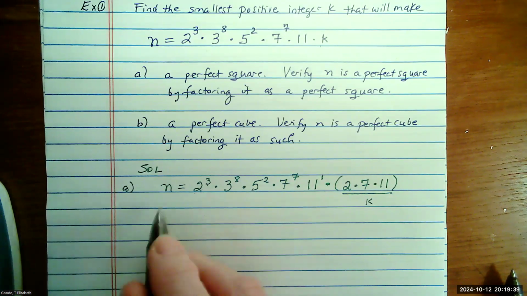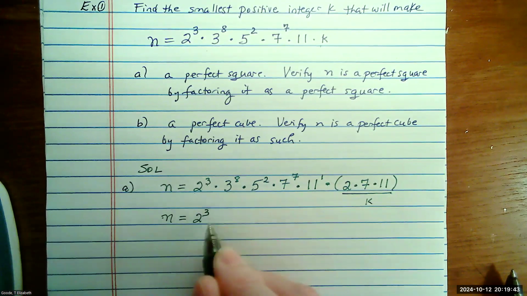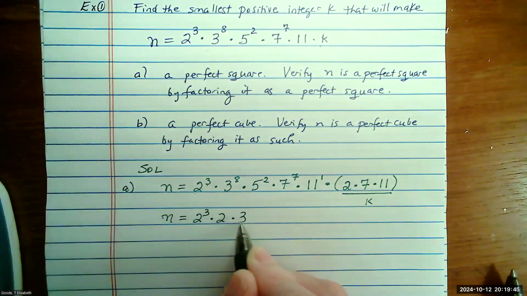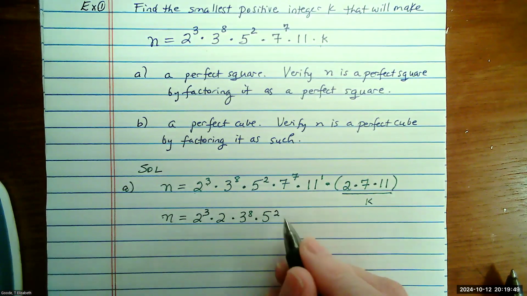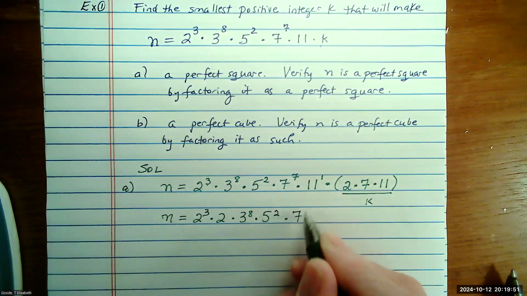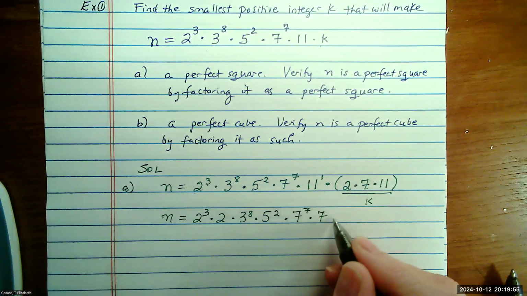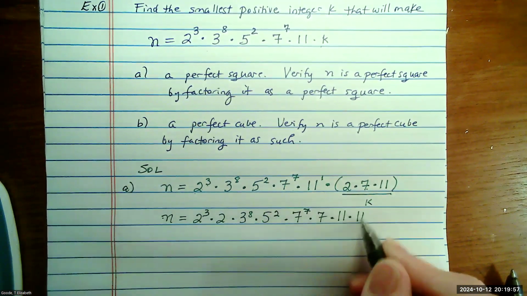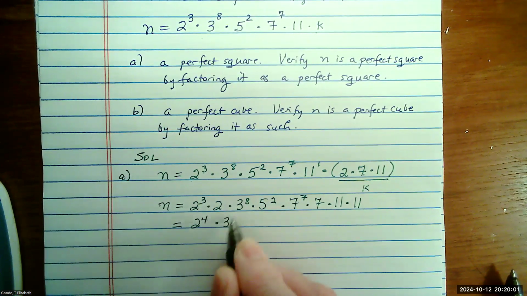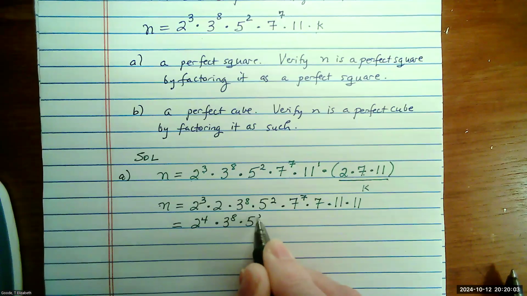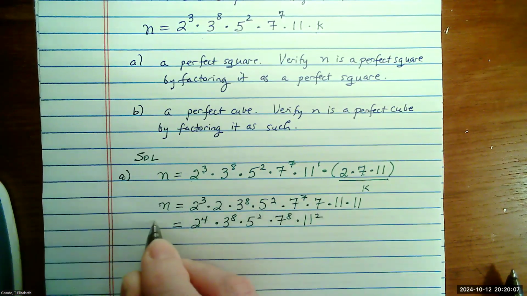So now let's just see what's happened. We've got n is equal to 2 cubed times this 2 times 3 to the 8th. Of course, you don't have to show this intermediate step if you don't need to. Times 5 squared times 7 to the 7th times 7 to the 1, just putting that close to that, times 11, which is equal to 2 to the 4th times 3 to the 8th times 5 squared times 7 to the 8th times 11 squared.